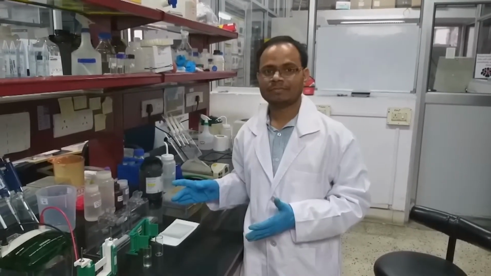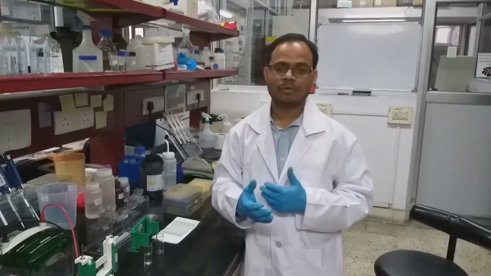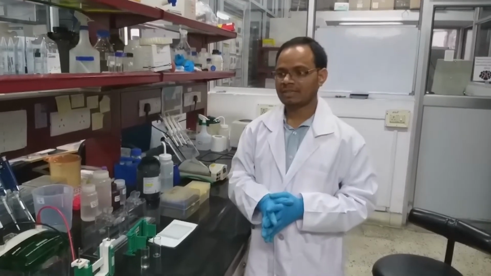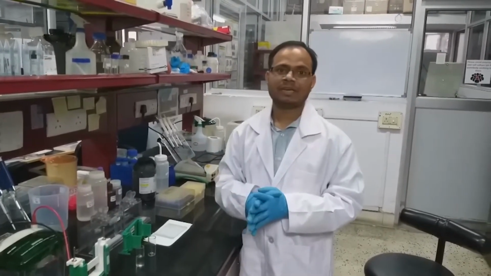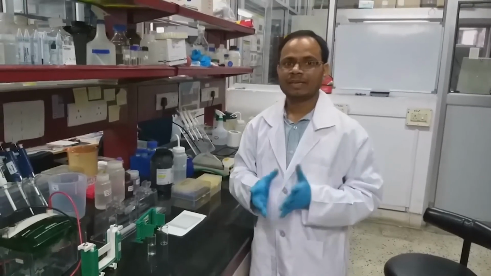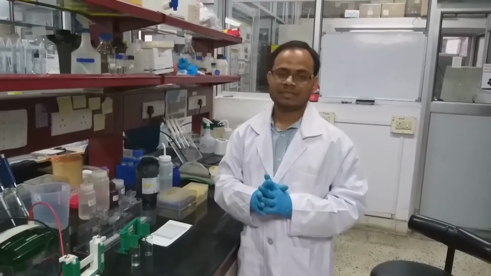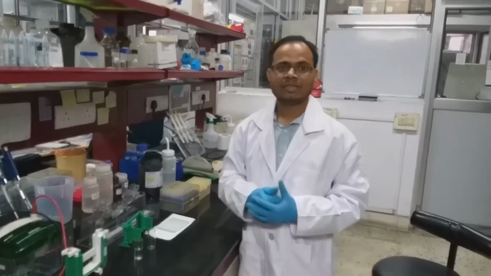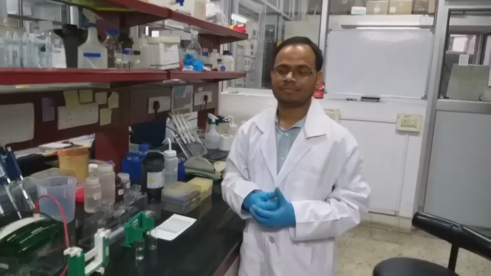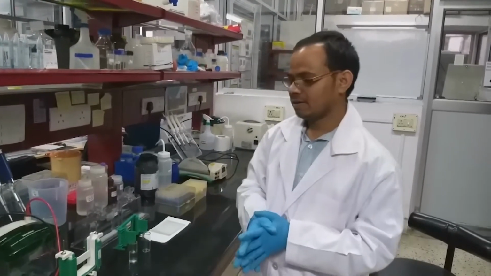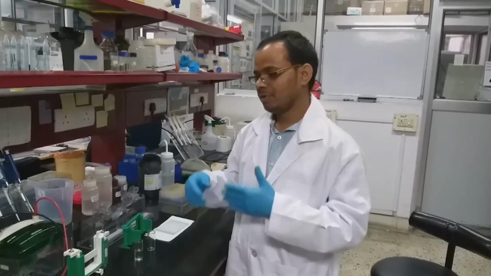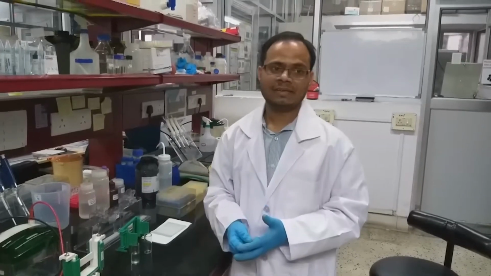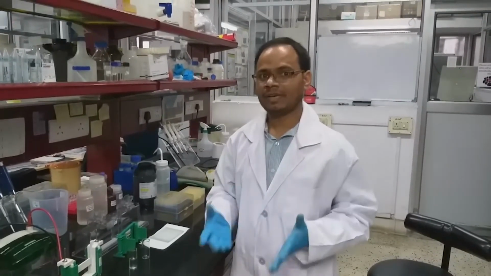After solidifying, we have to prepare the stacking gel. The stacking gel has the same composition, but we can say it is diluted. It contains pH 6.8 Tris-HCl and the remaining components are the same but in lesser quantities. After preparing the gel, we load the marker and the protein, which is denatured at 100 degrees Celsius for 3 minutes.